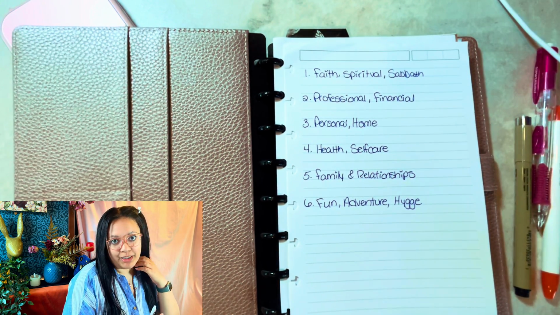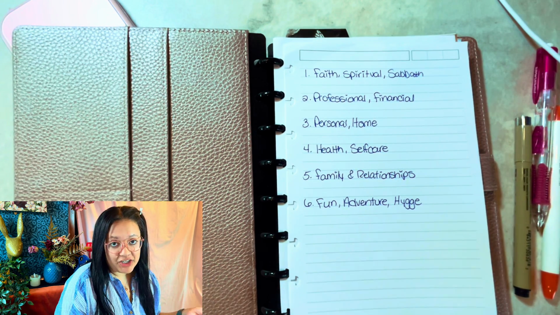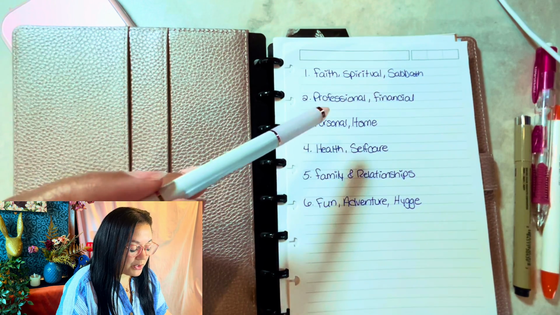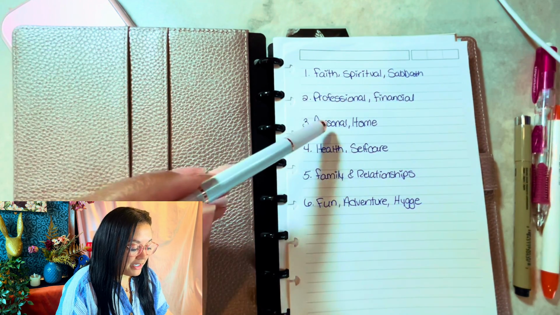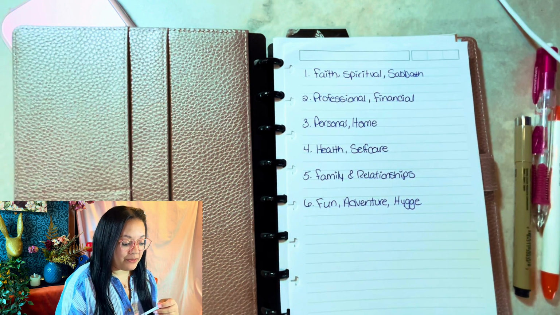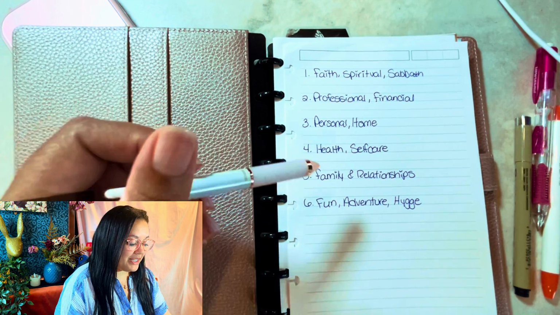Where are you believing to see miracles and things of that nature? Professional, financial. 2, personal and home. That one's kind of self-explanatory. For me, this is usually like home projects, things around the house that I want to see differently, or atmospheres that I want to cultivate within my home, stuff like that.